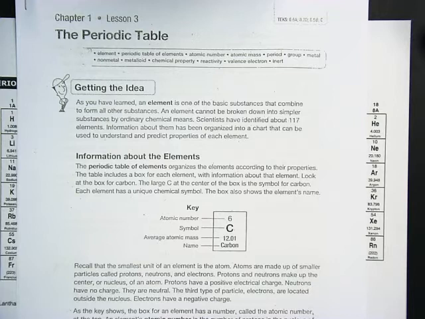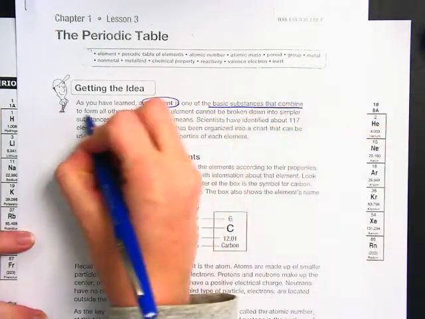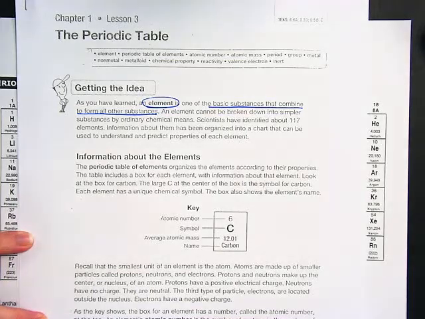Marco, why don't you read that first paragraph for me? As you have learned, an element is one of the basic substances that combine to form all other substances. An element cannot be broken down into simple substances. By ordinary chemical names, scientists have identified about 117 elements. Information about them has been organized into a chart that can be used to understand the chemical properties of each element. Okay, so he said that an element is a basic substance that combines to form all other substances.